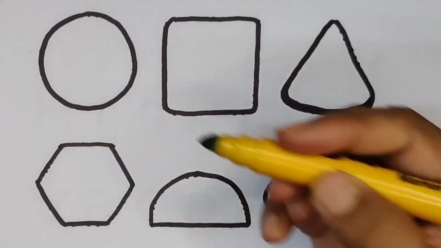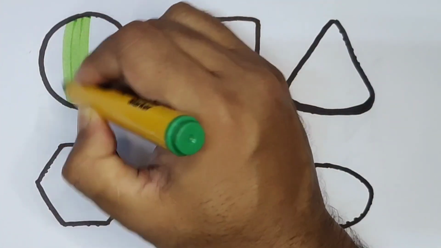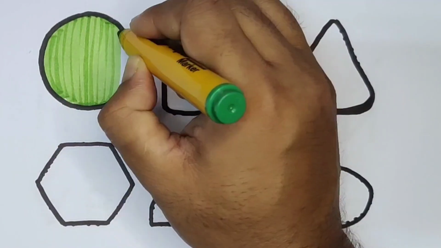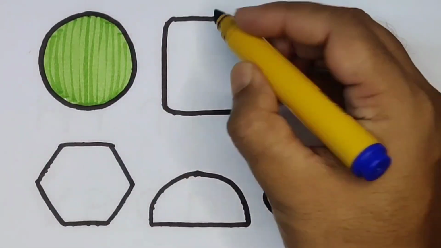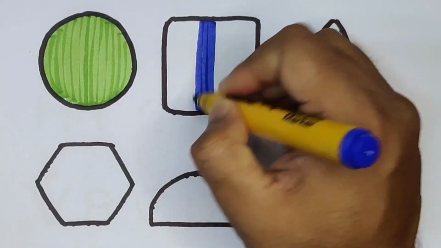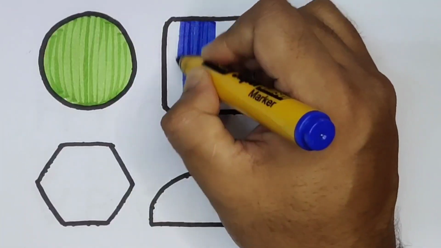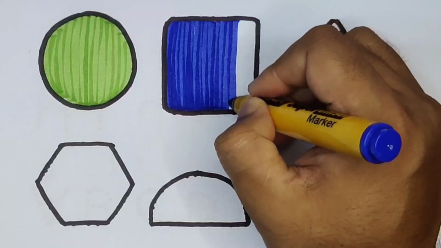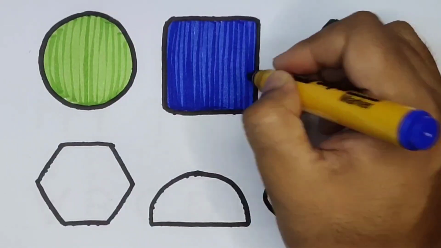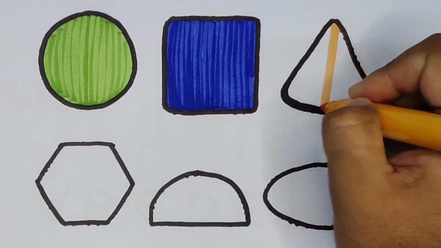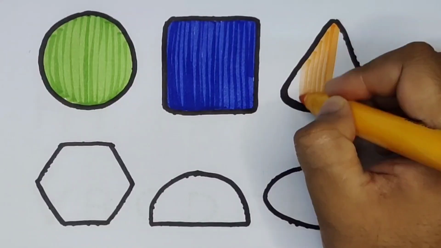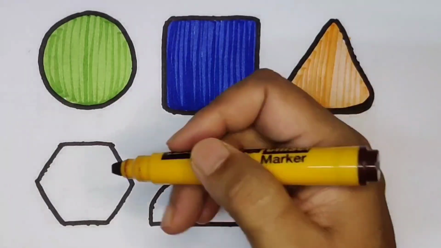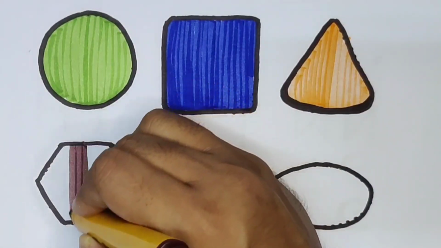Now we're going to put the color. Green color, circle, blue color, square, orange color, triangle, chocolate color, hexagon.